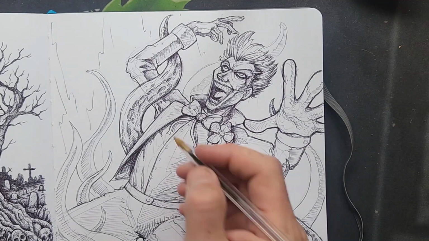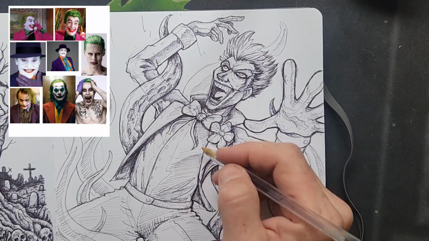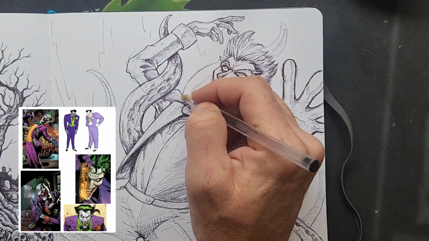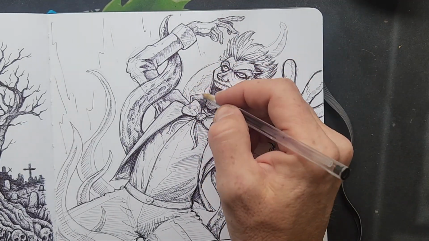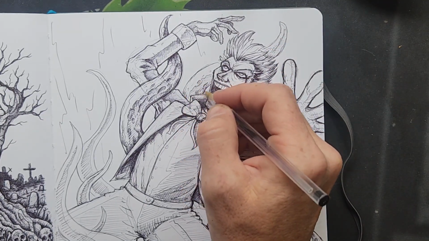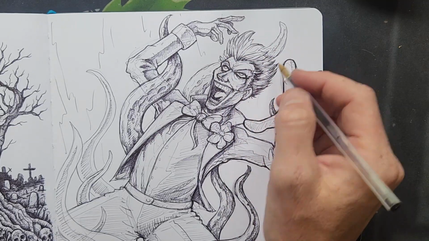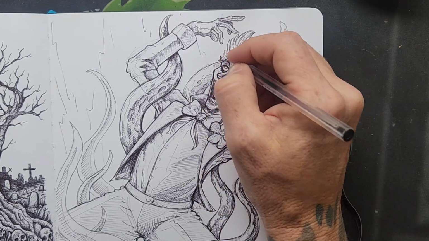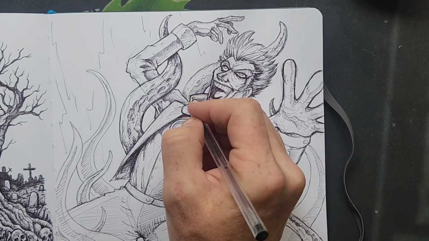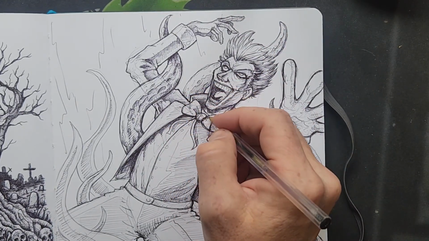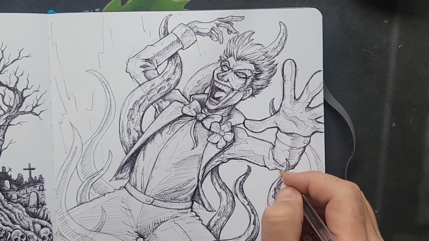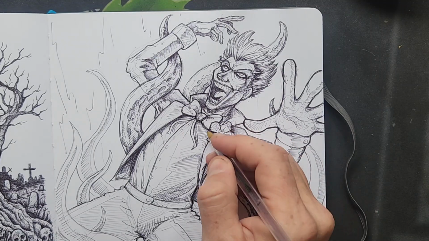I looked at a lot of different reference elements and stuff, so that I didn't want to have a Joker that was too derivative, but was obviously the Joker. I looked at Cesar Romero, of course, Heath Ledger, Jack Nicholson, Jared Leto, Joaquin Phoenix. There's been a lot of iterations of the Joker, even the animated versions and some comic book interpretations of the Joker, just so I could have a solid view of what the Joker is now and has been before.